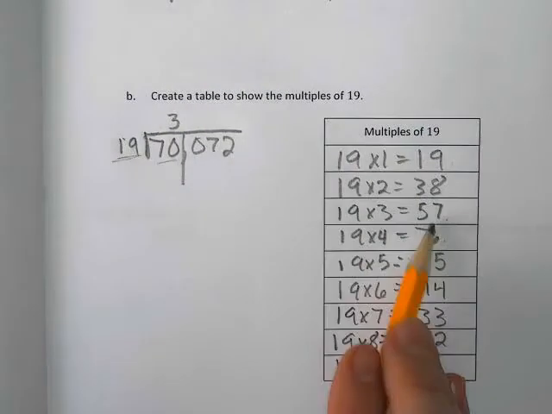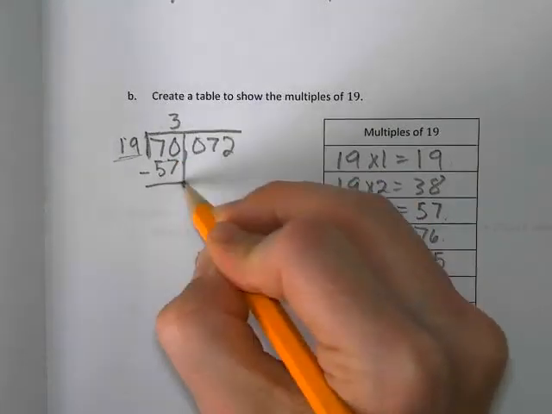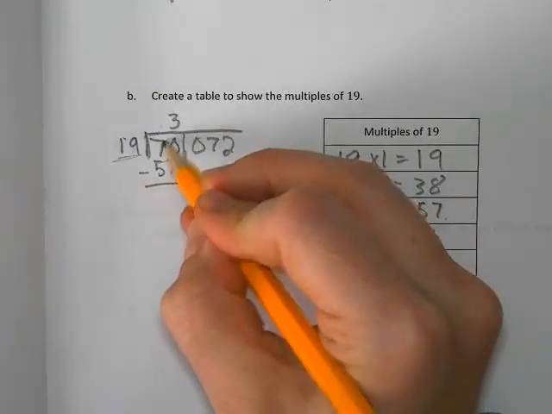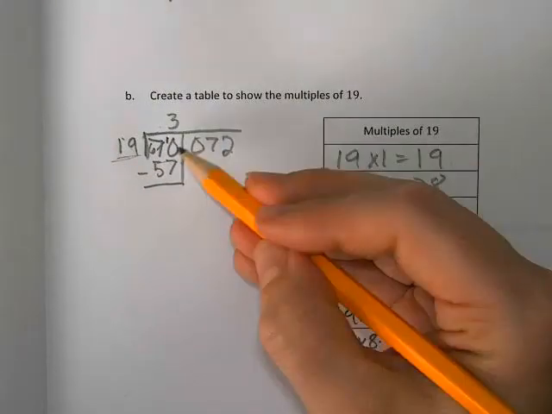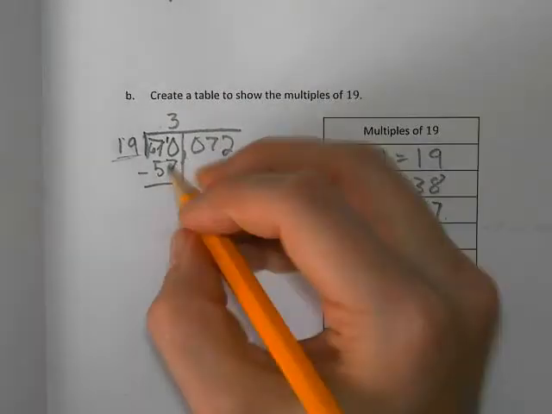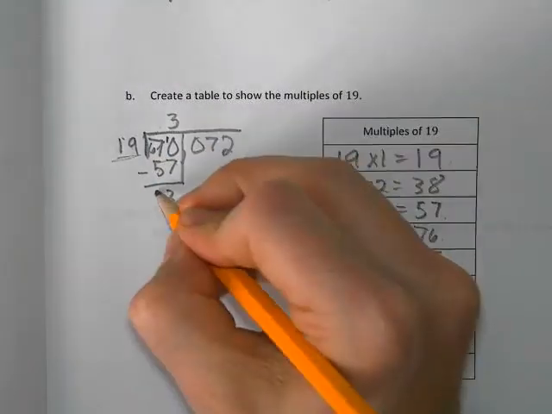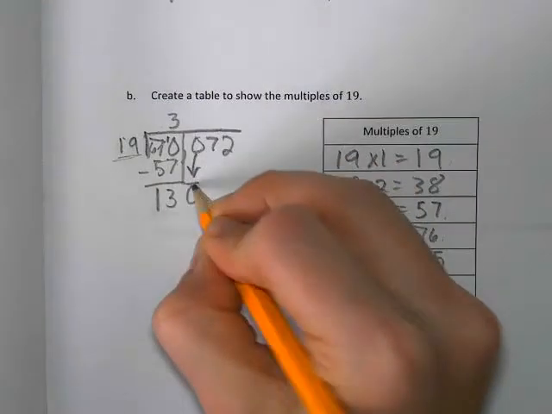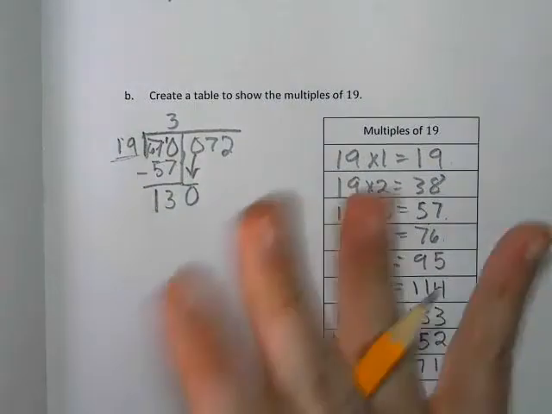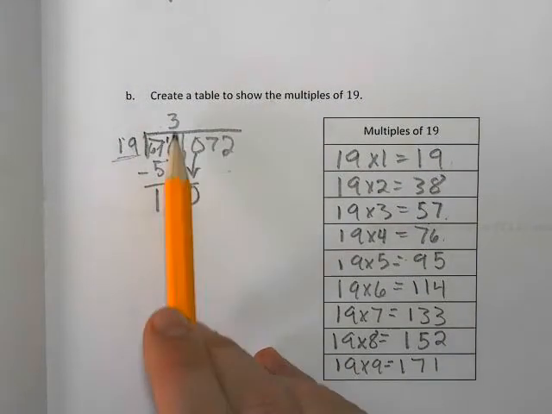19 times 3 is 57, so I'm going to subtract 57. I have to borrow from my 7, that will become a 6, and this becomes a 10. 10 minus 7 is 3. 6 minus 5 is 1. Now, I have to bring down that 0, it's 130. Now remember, this is technically 57,000, because this is actually 3,000. This is in the thousands place.